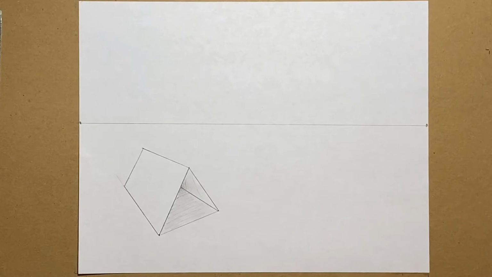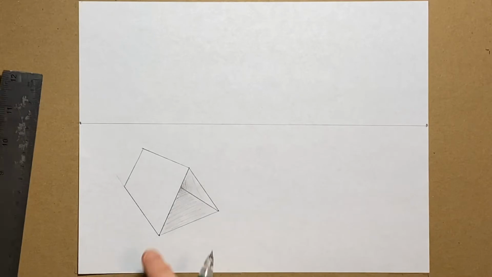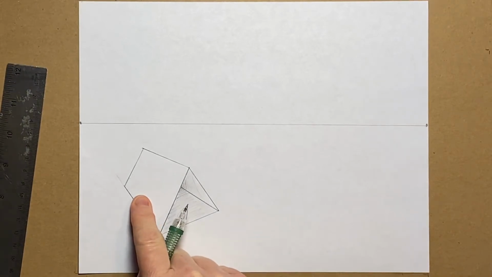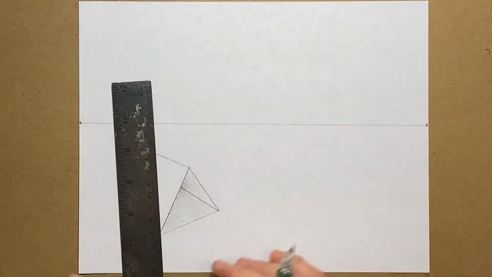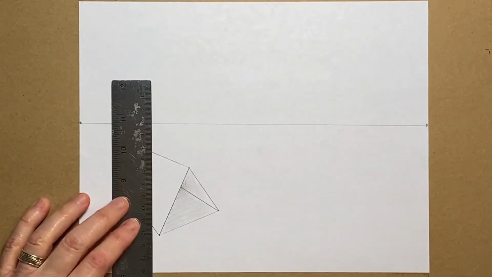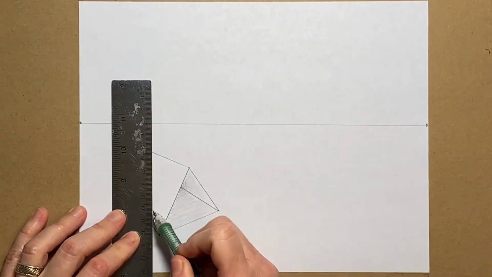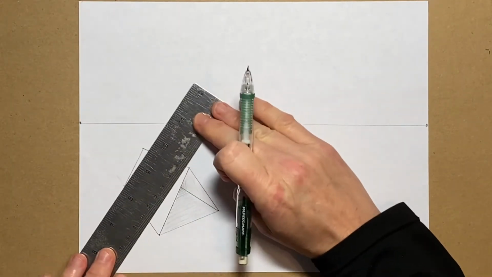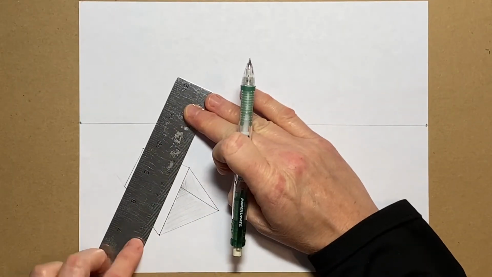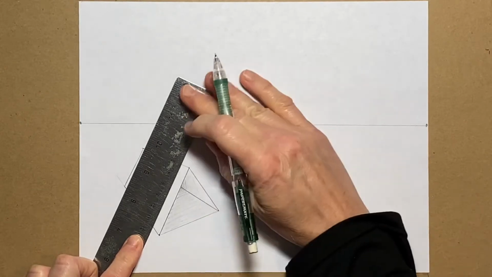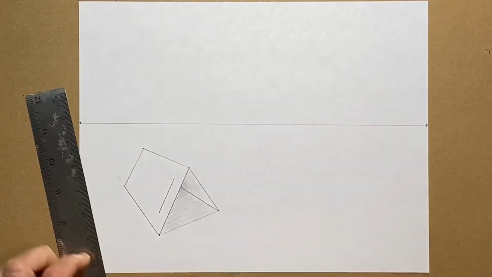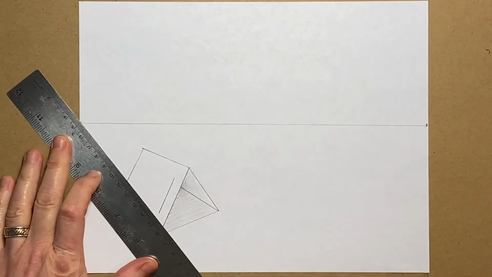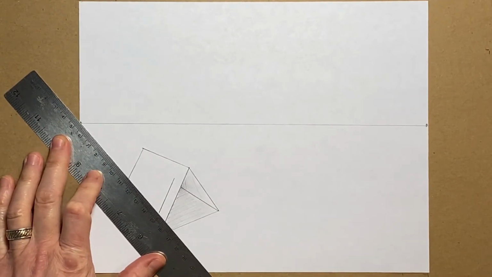Now, I'm going to do something else. I'm going to actually add an opening to the side of my tent. Now it would look unusual if I actually started off with a vertical line. What I want to do is mimic my beginning line right here. And I'm going to make like a little window on the side of the tent.